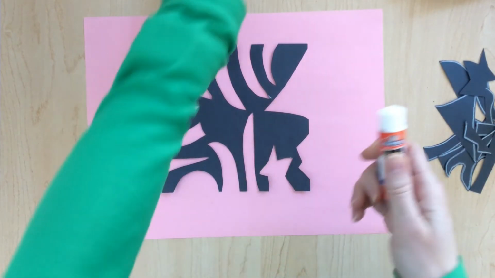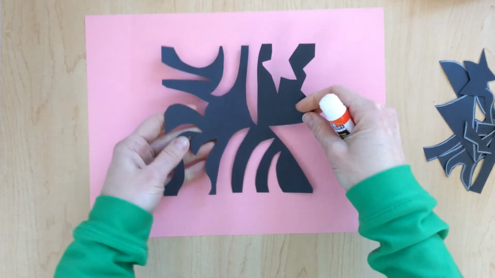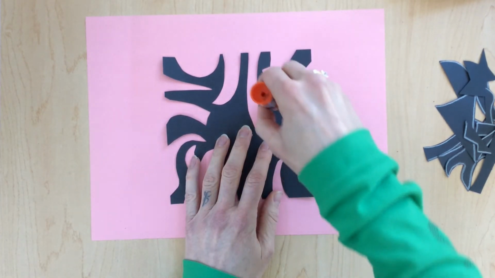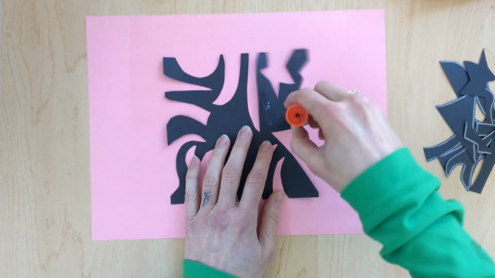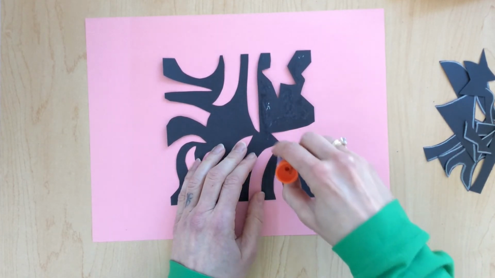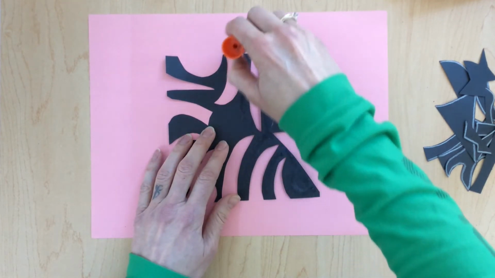All right, so I'm going to take my glue stick and flip this guy over so I can see a couple white pencil marks, no problem. I'm going to flip this over to what was the back before, and kind of quickly, because this glue dries fast, I'm going to put a little glue on each of the little black pieces of paper that's left over from my cutting step.